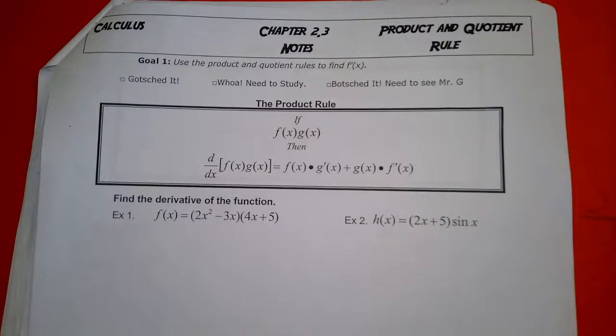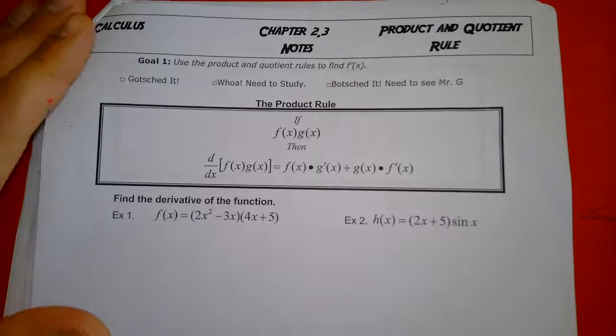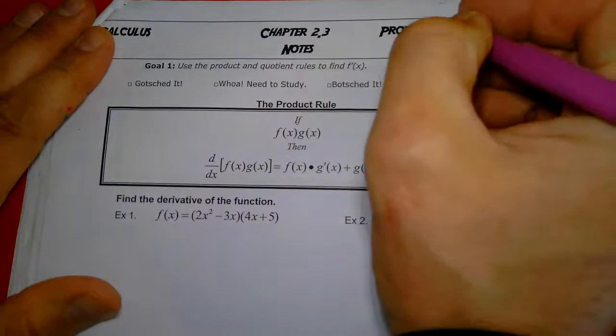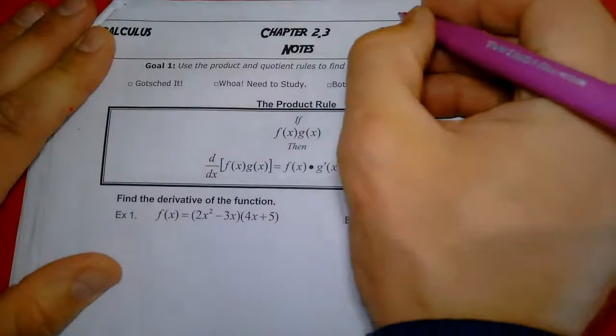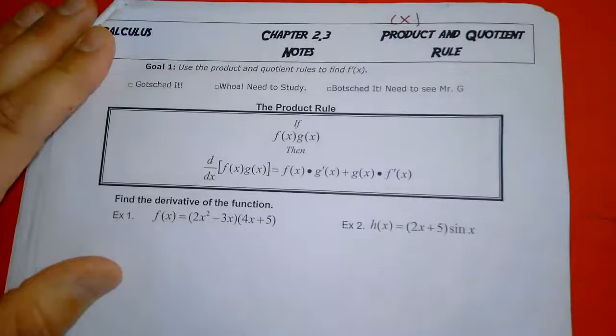Chapter 2-3, Calculus, Product and Quotient Rule. When we talk about product, what is that talking about? When you take the product of two things, what are you doing? We're multiplying. So we're going to multiply two functions together. There's a little rule we got to follow.